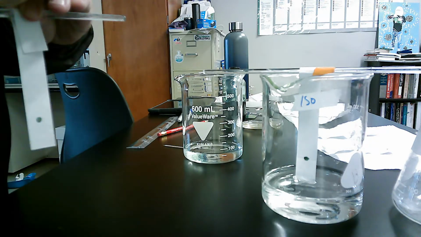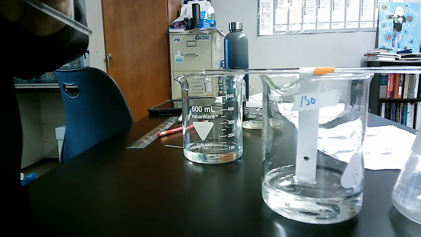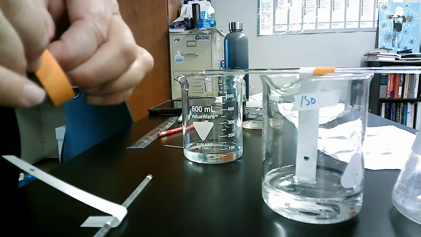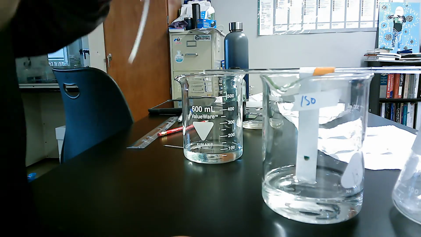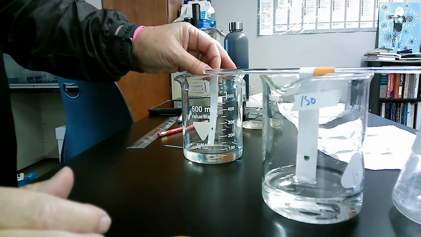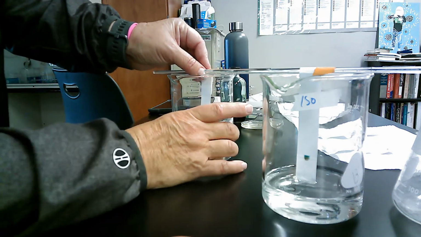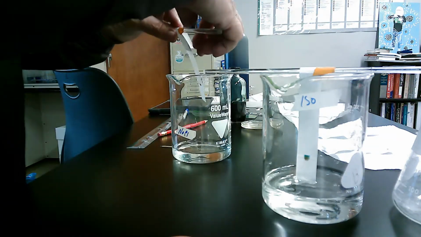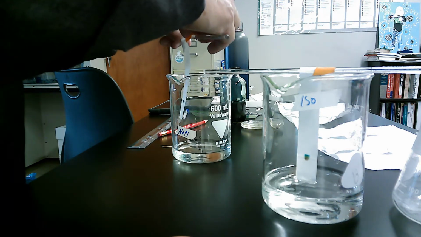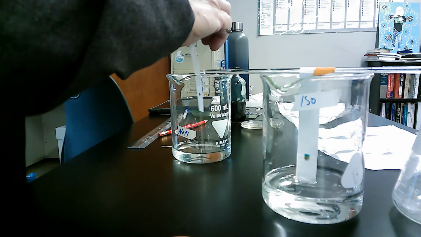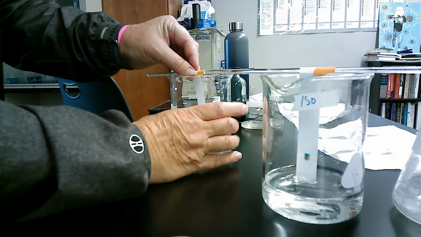So I'm going to put a little piece of tape to hold this one. Again, several people had to redo this part because they put it in and then it would get wet. So I can see where this is not quite there. So I'm going to go a little bit farther down. And now it is touching.